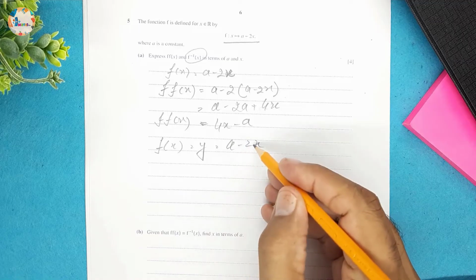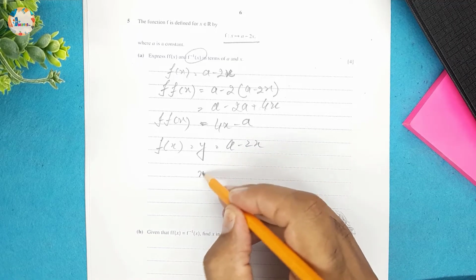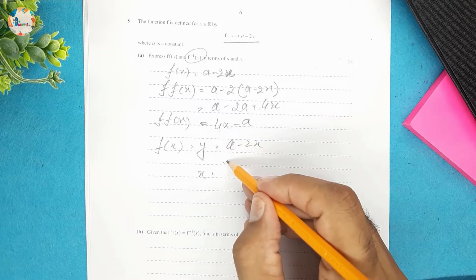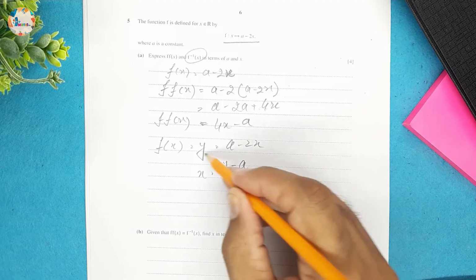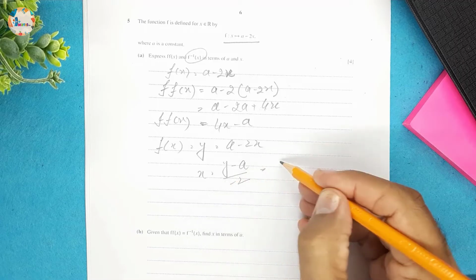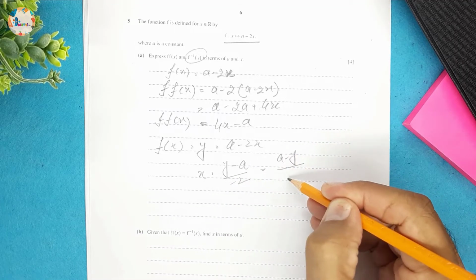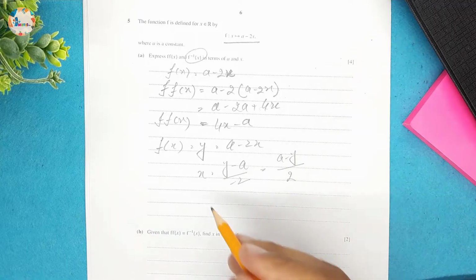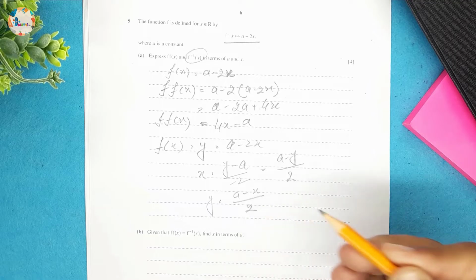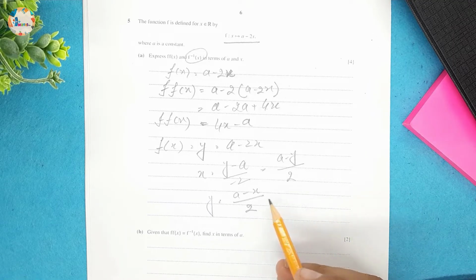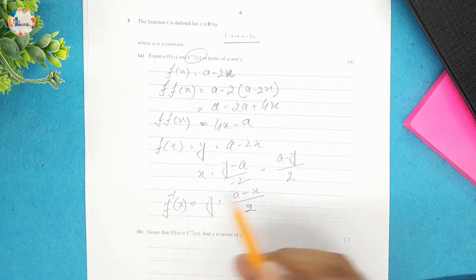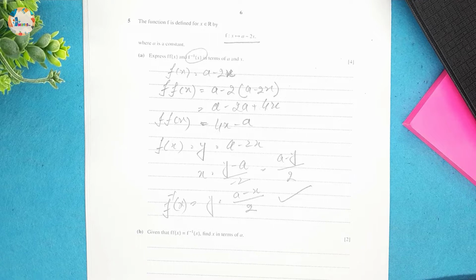Now we can make x the subject, so x will be equal to y minus a divided by minus 2, and now we can accommodate this minus, so it will be a minus y over 2, and we can swap x and y, so y is equal to a minus x over 2. This will be basically f inverse of x. This will be our answer.